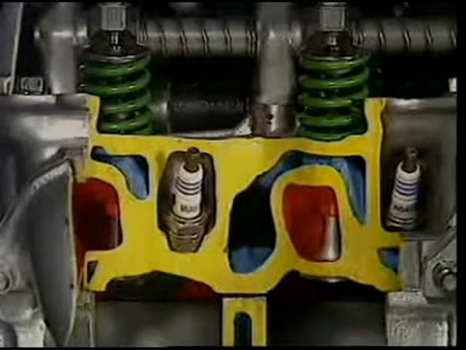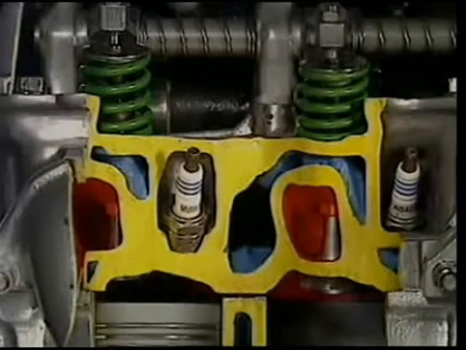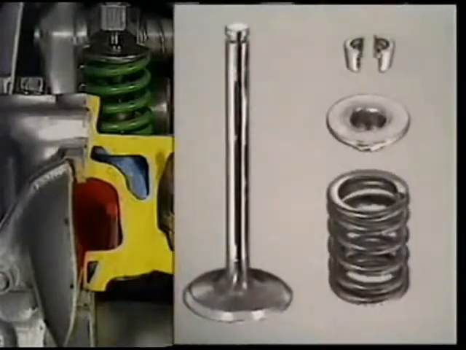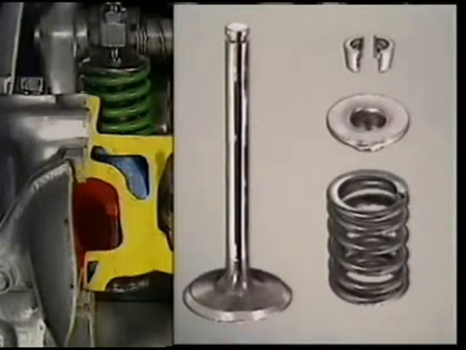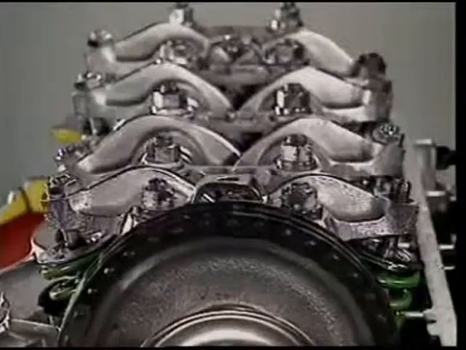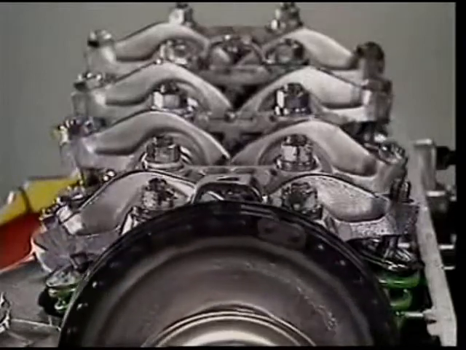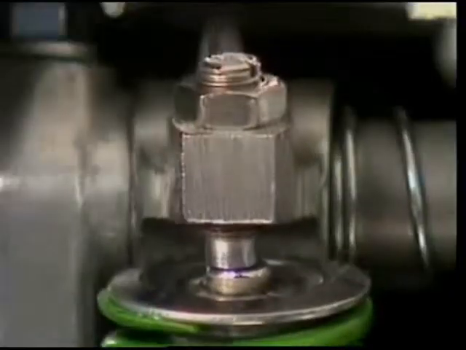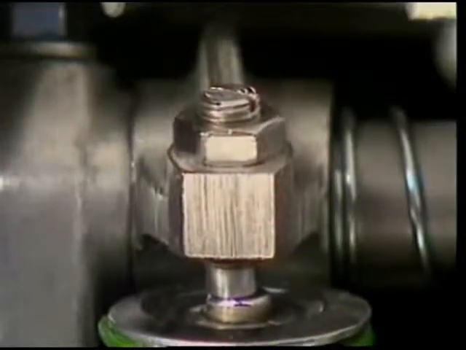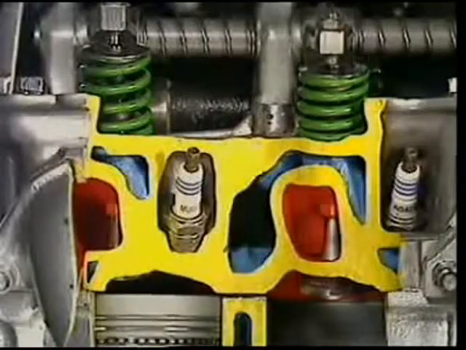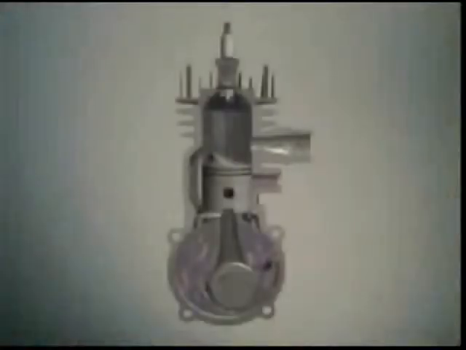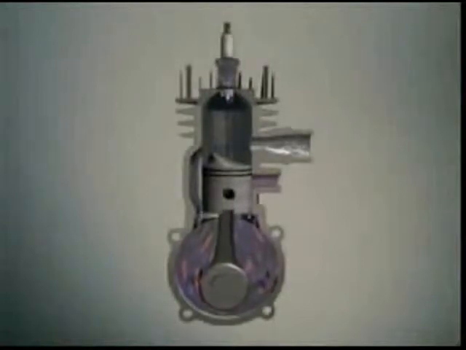These valves need a system to control how they work. The valve is held in place by a valve guide with a spring on its stem. A rocker arm is attached to a stationary shaft that allows the arm to pivot. The rocker arm compresses and releases the valve spring so that the valve opens and closes. Let's run the cycle again.